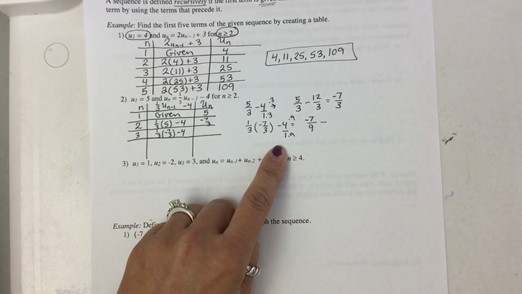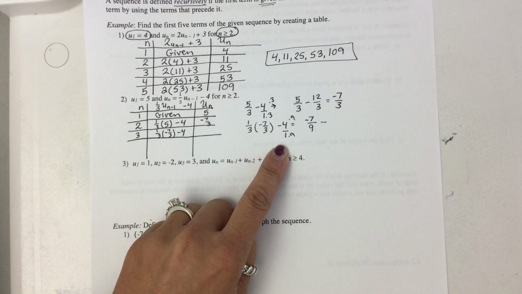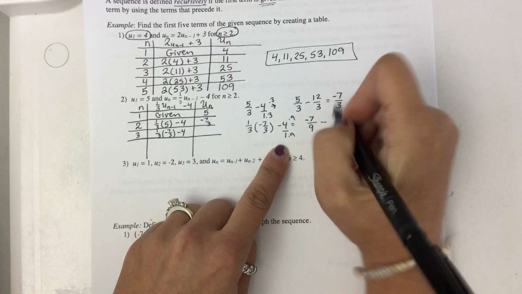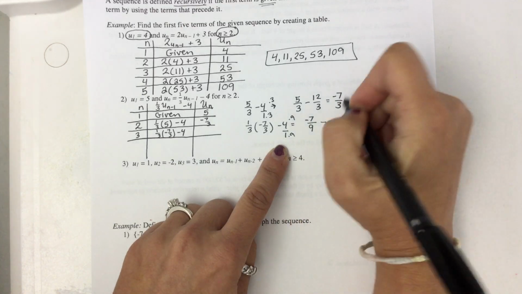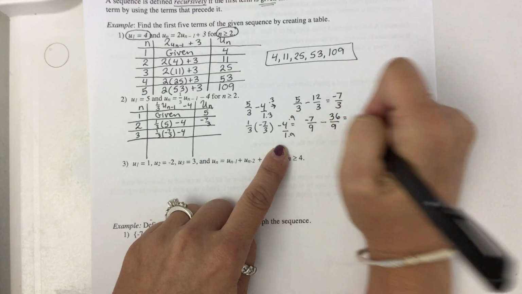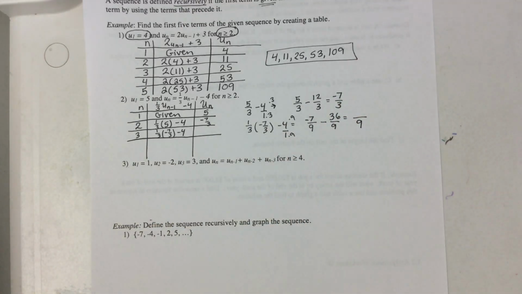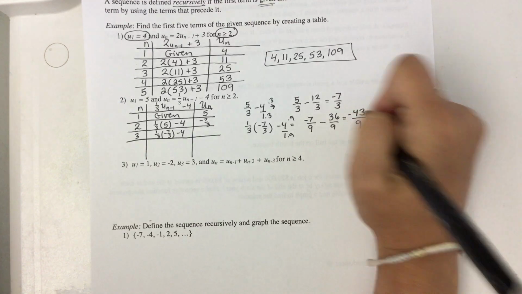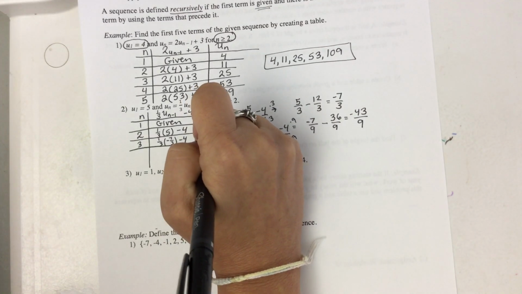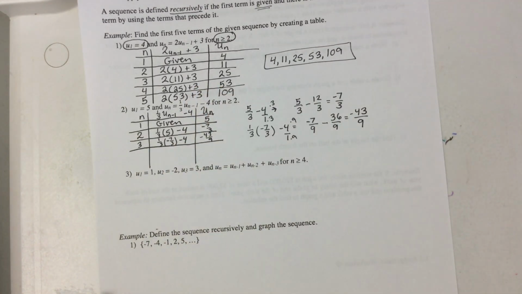So I need to multiply top and bottom by 9 so I can change this 4 into a form where I can actually do the math. 1 times 9 gets me a common denominator of 9. 4 times 9 is 36. So my denominator carries over. If you take negative 7 minus 36 more, what we have is negative 43 over 9.